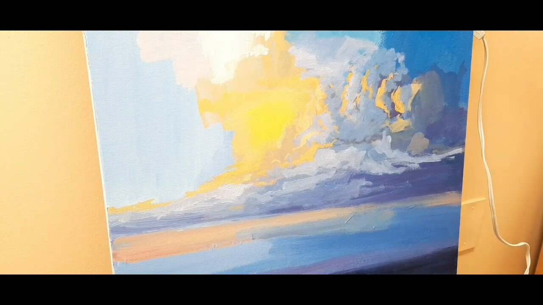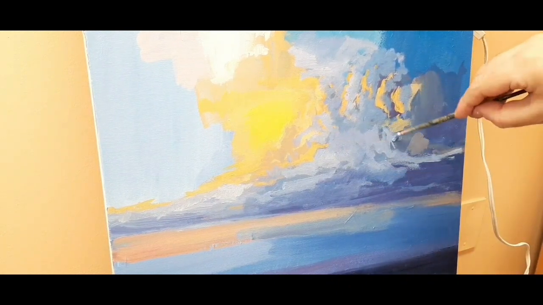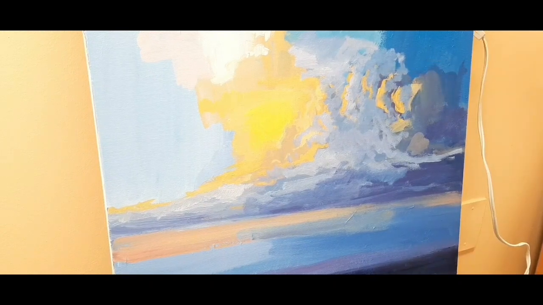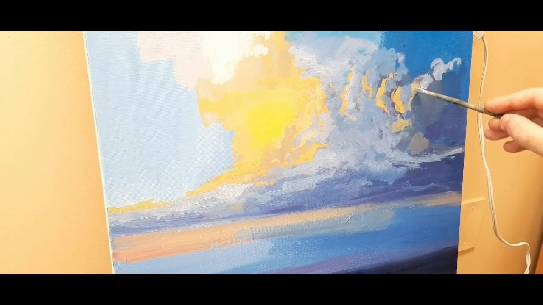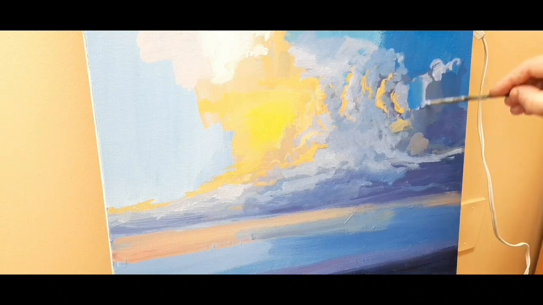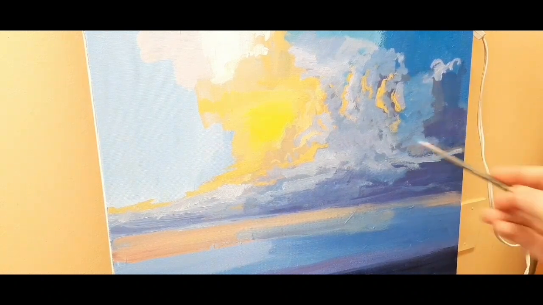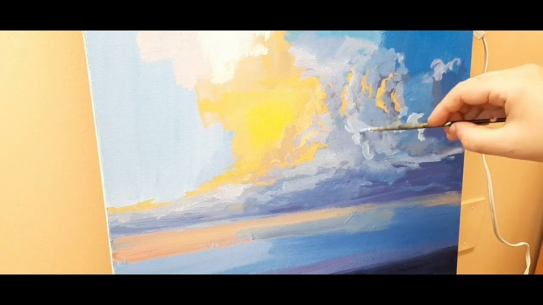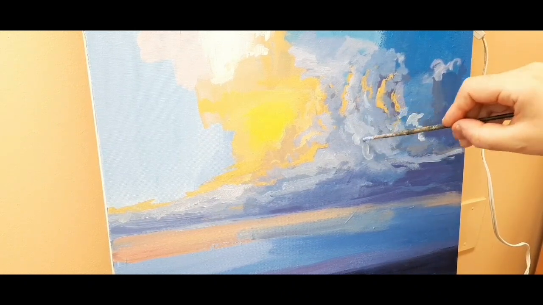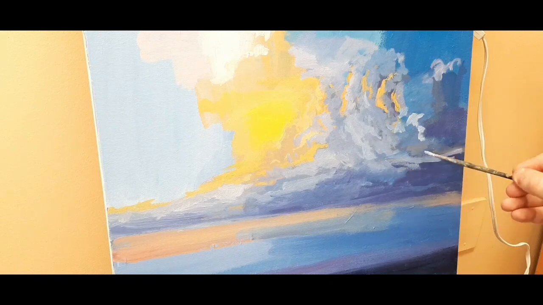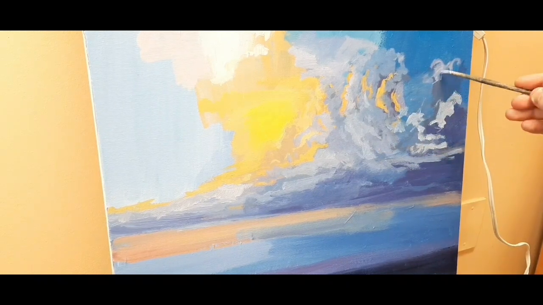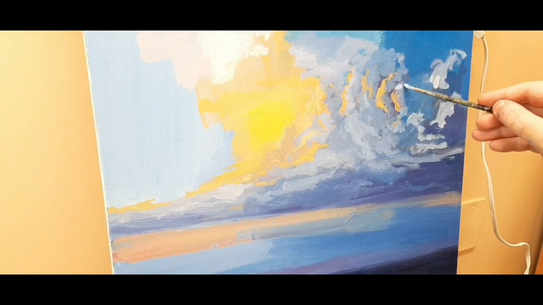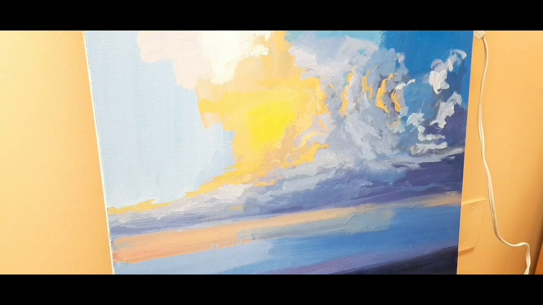So I am mixing some lighter blue that has lots of white in it, and I am also building more detailed information in the areas that don't have much done. There needs to be a surface that's populated enough.